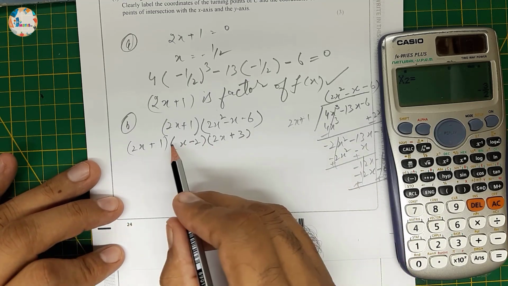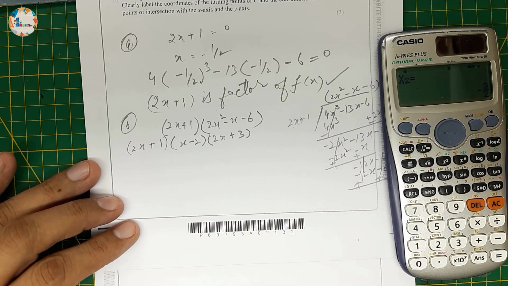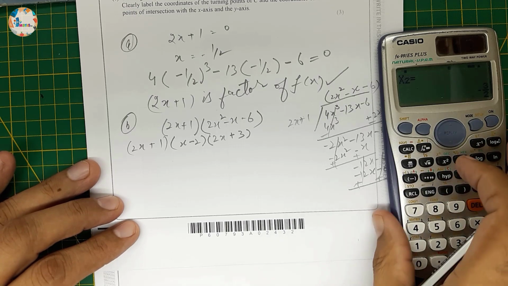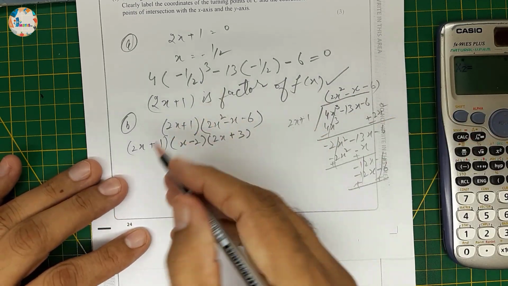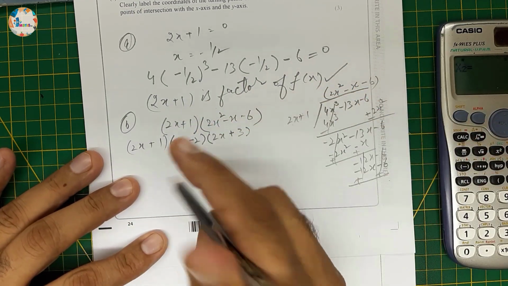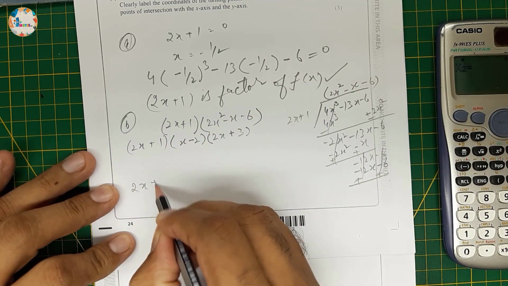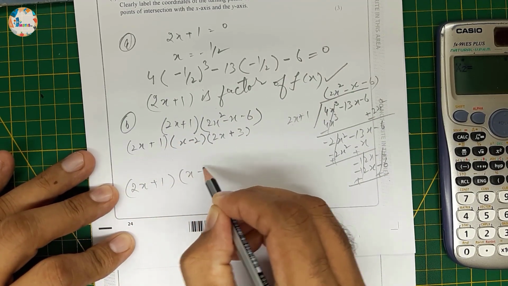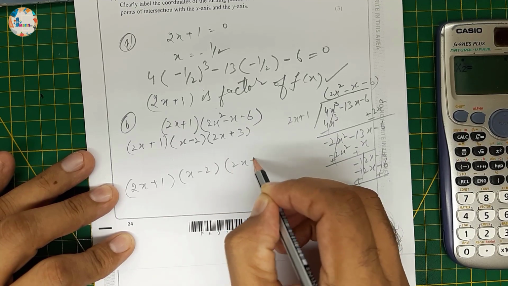If you want to add a step over here, you can add that step as well. This step we can write over here: x minus 2, 2x plus 3.